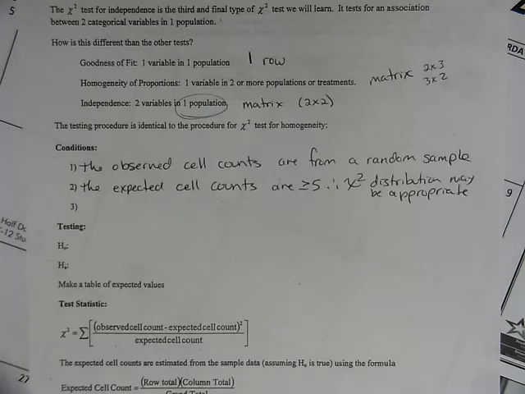That's okay on your quiz. They should all be greater than 5. You can still cheat and do what we did yesterday and combine into other categories if you need to. But on the quiz and the test, it should be okay.